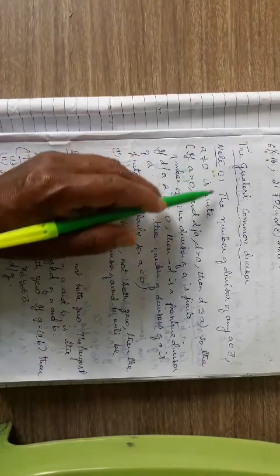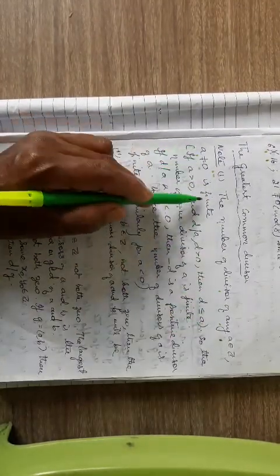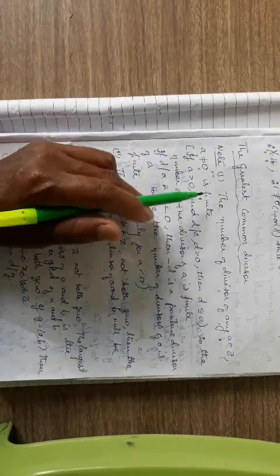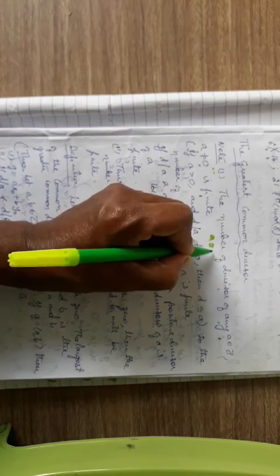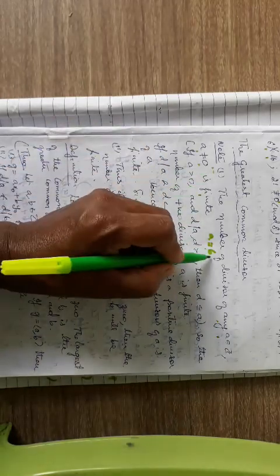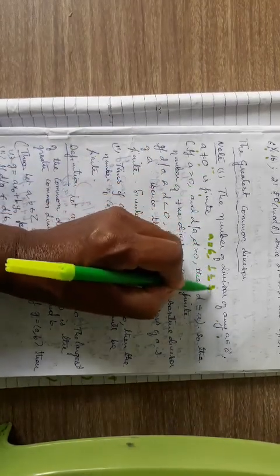Now we come to the greatest common divisor. Note the number of divisors of any A belonging to the set of integers, A different from 0, is finite. Suppose A is equal to 6, with A different from 0. Then what are the divisors of 6? They are 1, 2, 3 and 6.